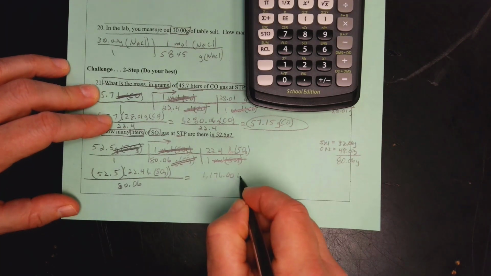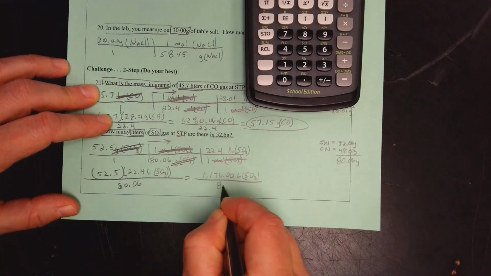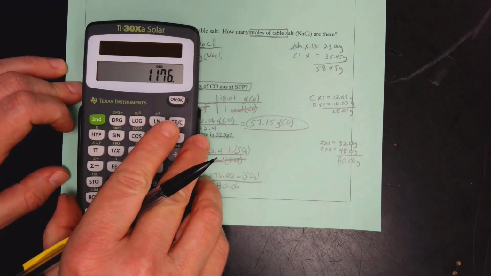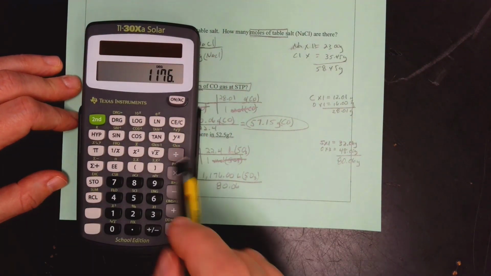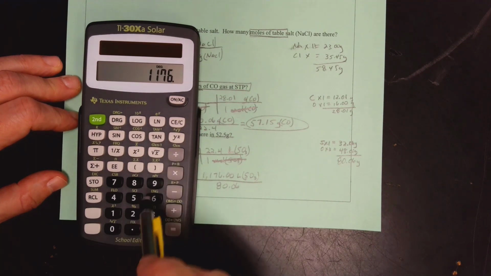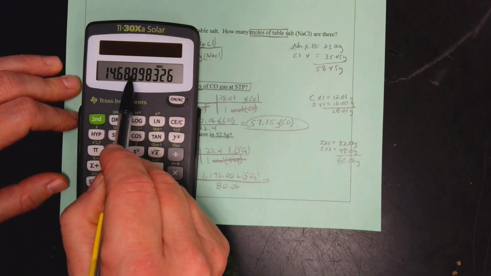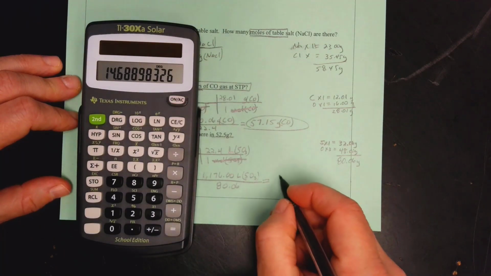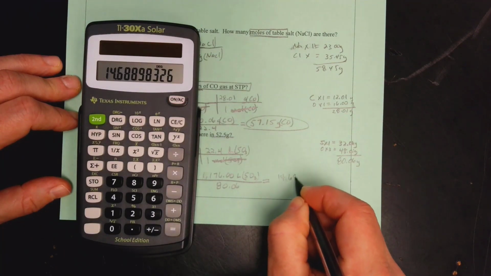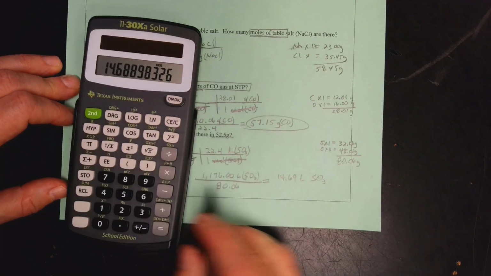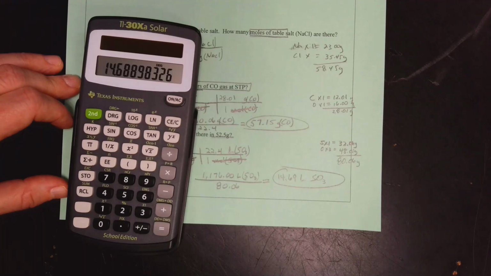My unit is liters of SO3 over 80.06. So now I can just take that number, 1,176, and divide that by 80. And I end up with this number. It's 14.68, but I'm going to use this 8 to round that up to a 9. So my answer is going to be 14.69 liters of SO3 gas, and that is my final answer.